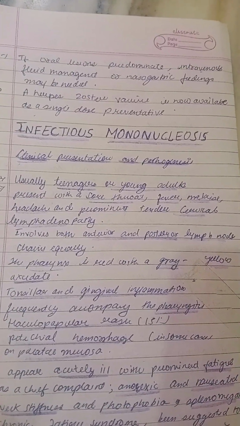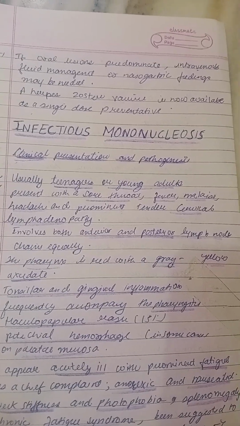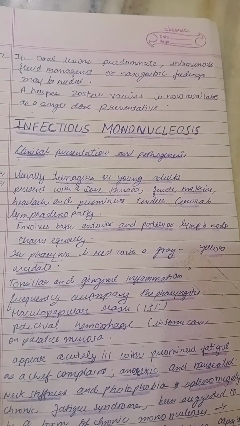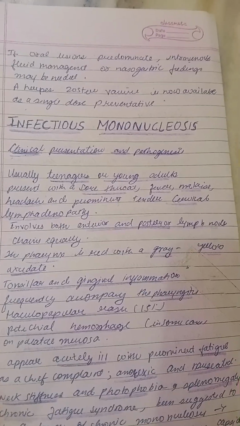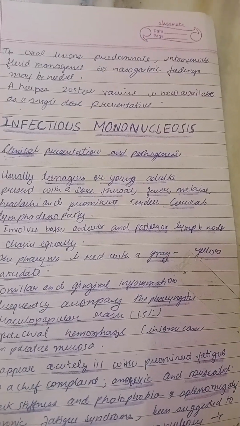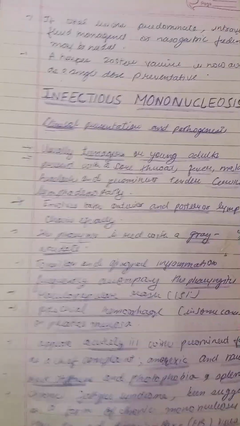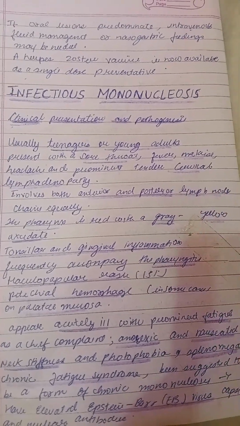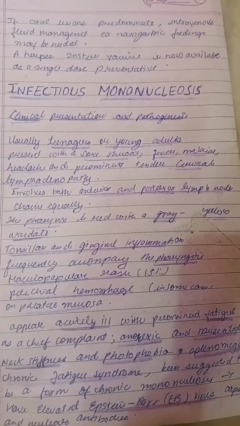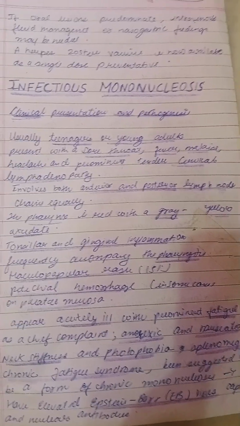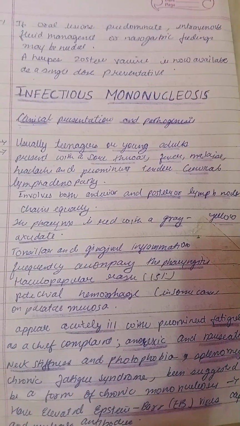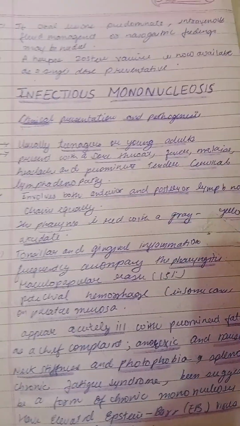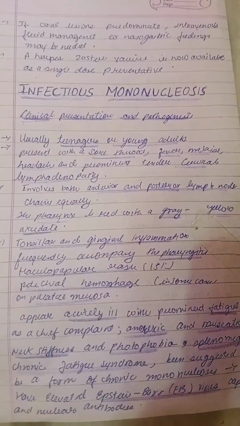Now, the cervical lymphadenopathy involves both anterior and posterior lymph node chains equally. The pharynx is red with a grey-yellow exudate. So, sore throat will affect the pharynx. This infectious mononucleosis will affect the pharynx as it involves both anterior and posterior lymph node chains. The pharynx will appear red with a grey-yellow exudate. There is tonsillar and gingival inflammation. So mostly the neck region is involved.